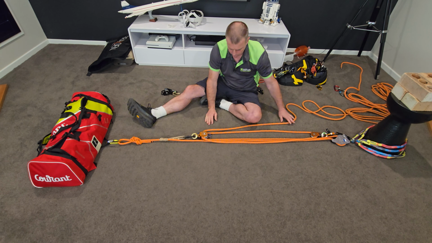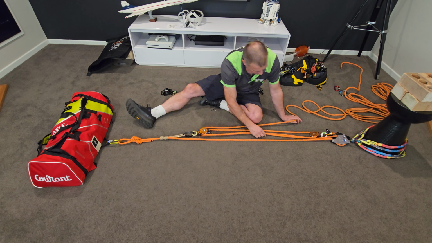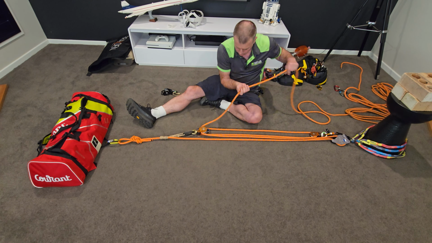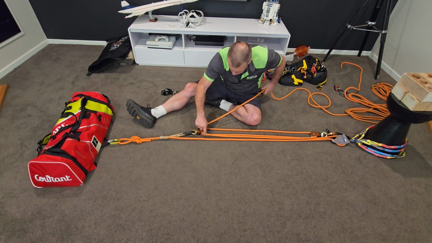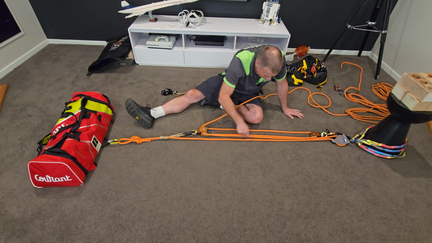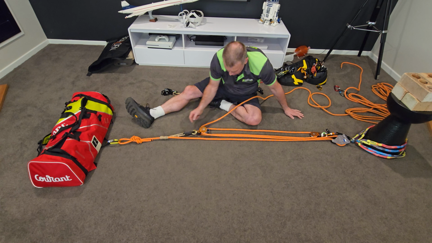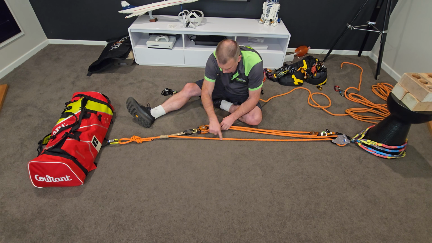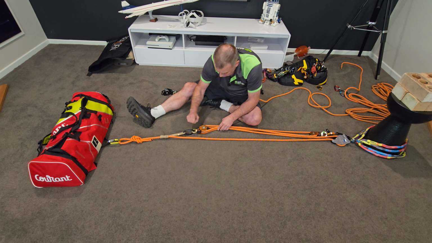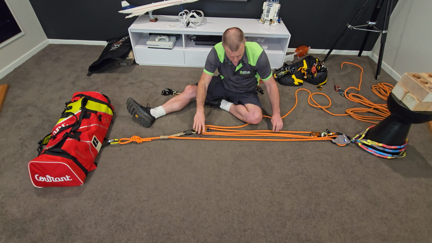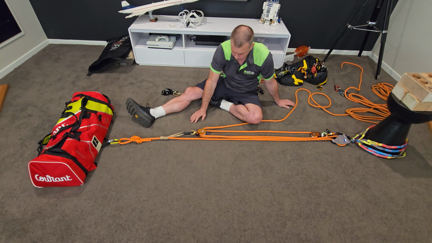Here we have a 5-to-1. Let's calculate it using the tension method of counting. 1 in. So I start at the end I'm hauling. 1 in, 1 out. 1 goes down, 1 comes back, 1 goes through, 1 goes down, 1 comes back. 1 plus 1 is 2. 1 plus 1 is 2. So that's a 4-to-1. Plus the original 1-to-1 is 5. 4 plus 1 is 5. So that's how you're going to do your simple 5-to-1 mechanical advantage at a rescue site.